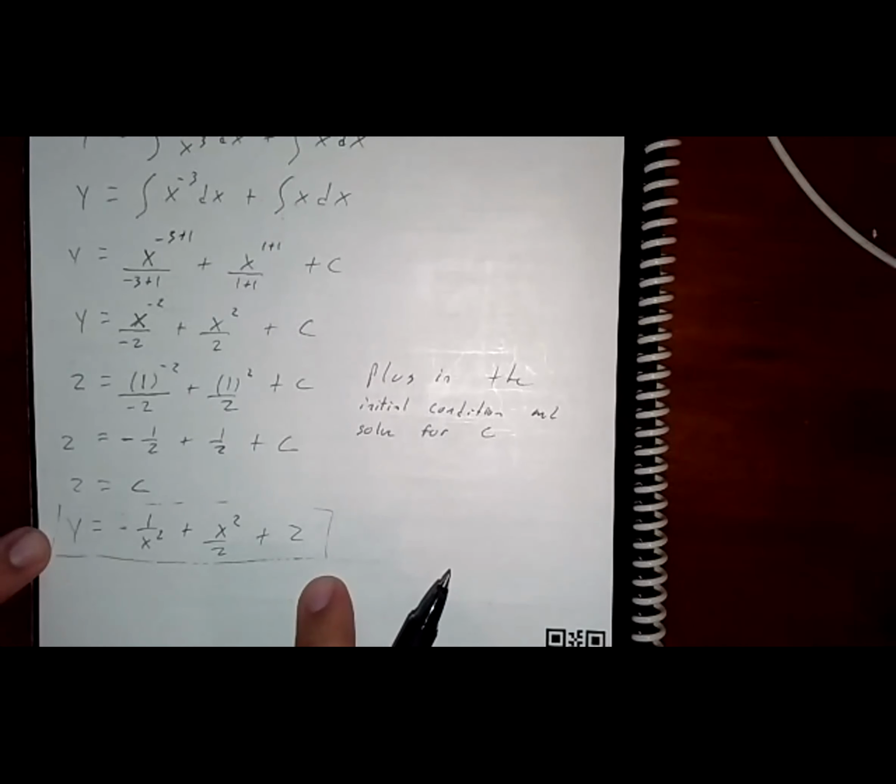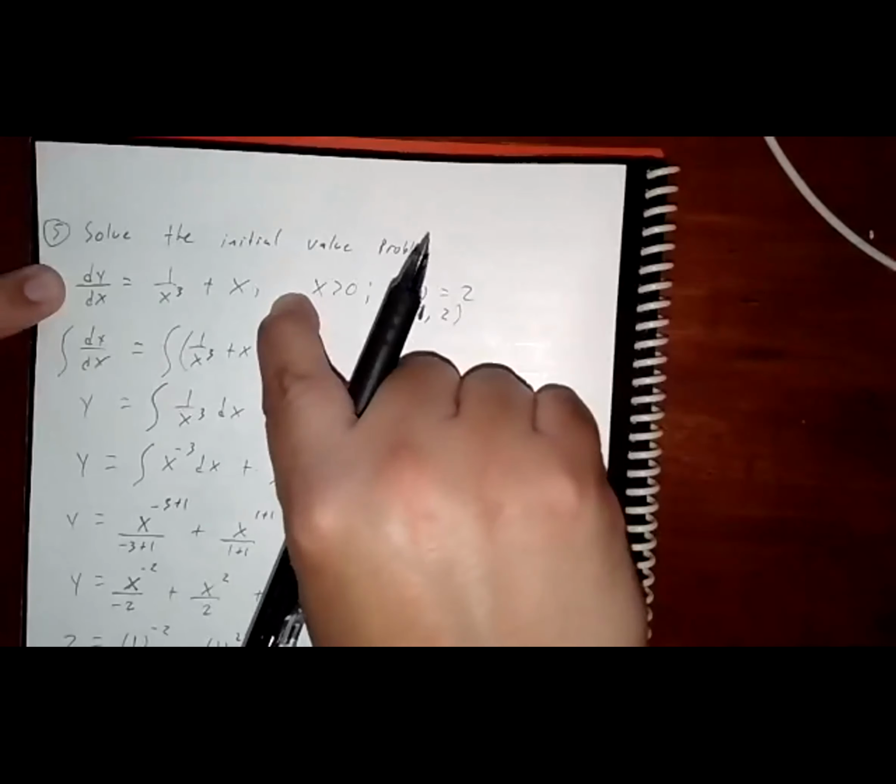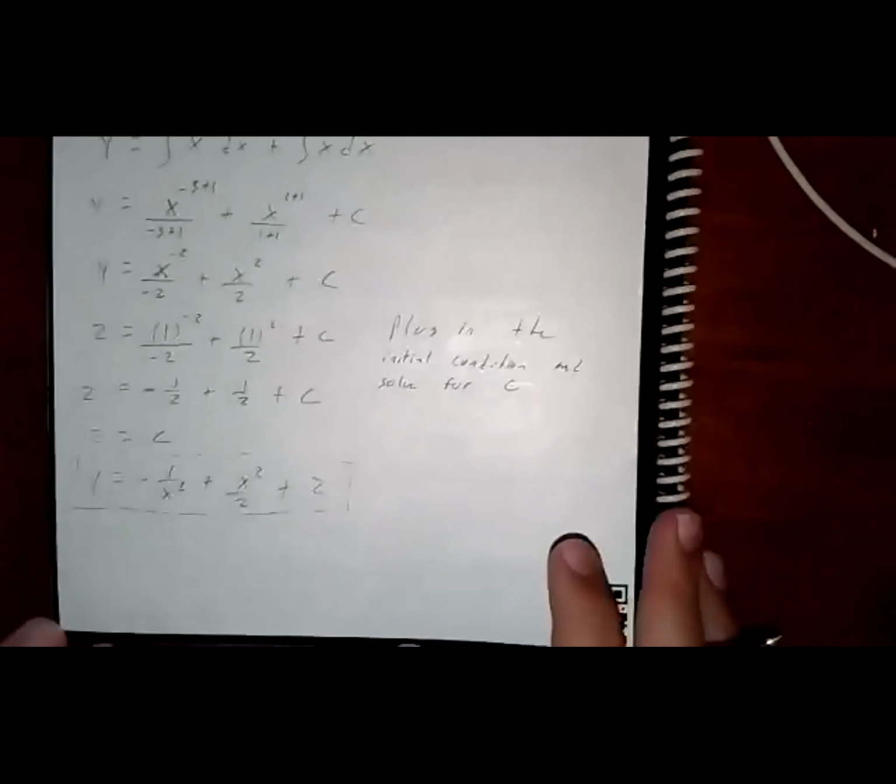So -1 over x squared plus x squared over 2 plus 2. This is the solution to the differential. If you take a derivative of this, you will get this. Any questions on number 5?